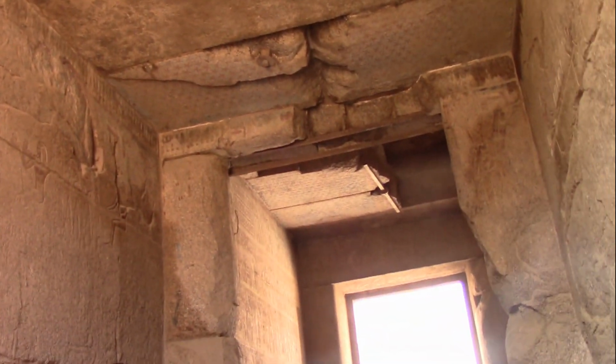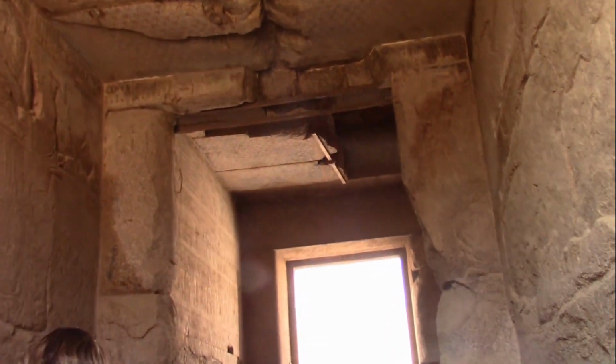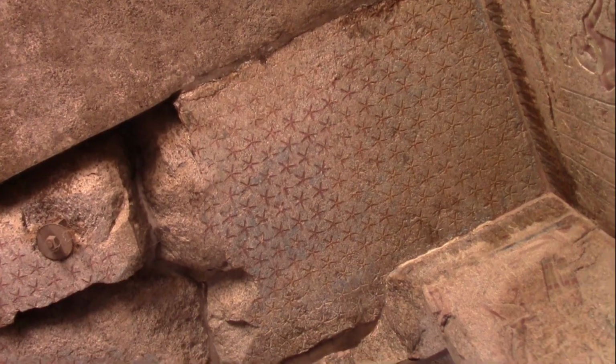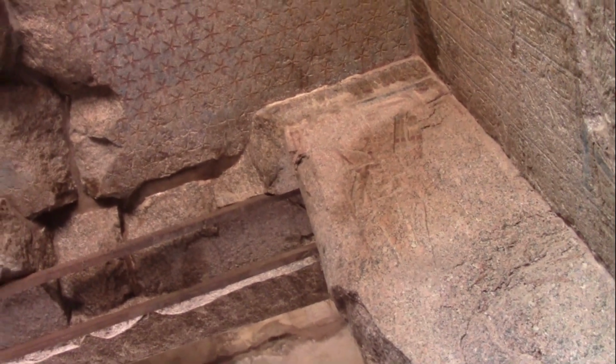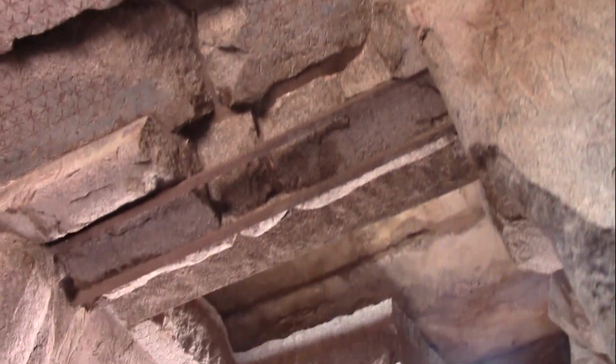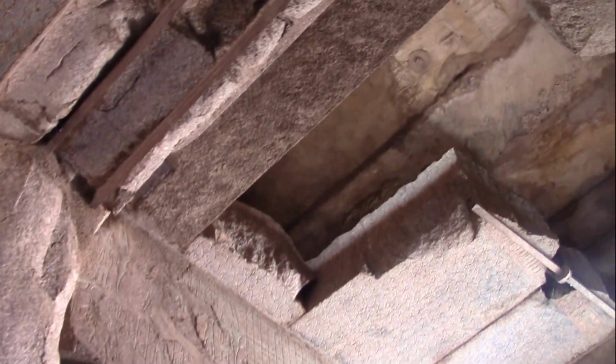I don't see any paint. Oh, there's some paint in the corner. Oh, the stars. Oh, you can really see the blue over there.